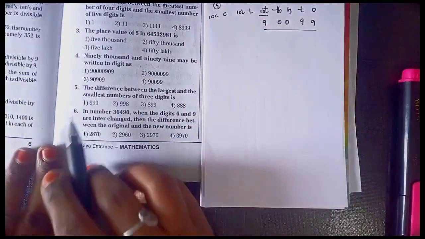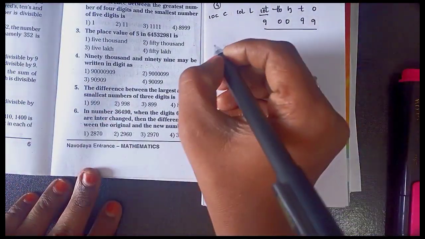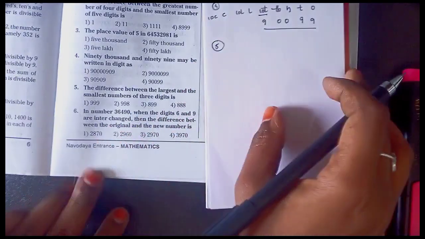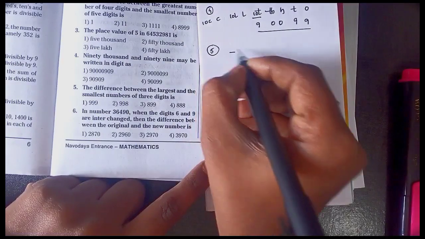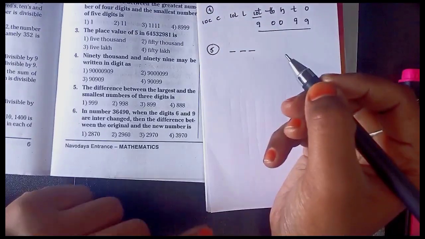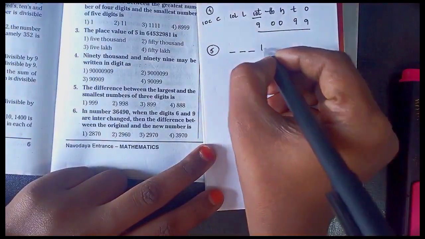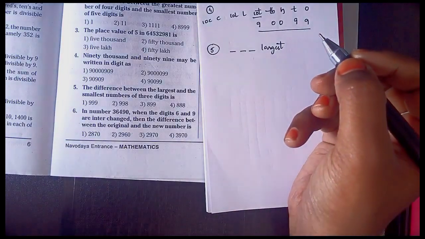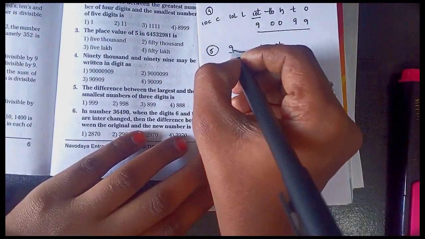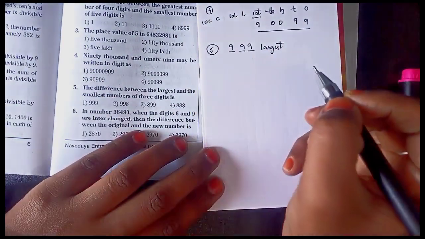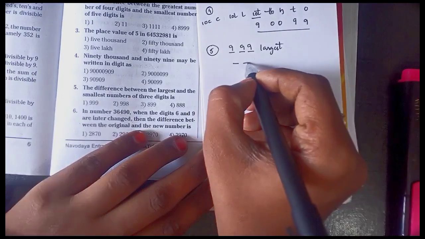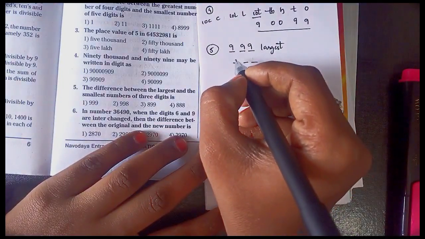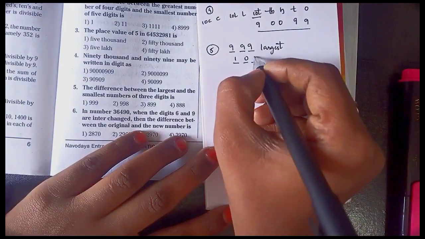Coming to the fifth one, the difference between the largest and the smallest numbers of 3 digits. So let's keep 3 places here. So this is 3 digit, and he is asking for largest. What is the largest digit among 0 to 9? That is 9, right? So 999 is the largest 3 digit number. And what is the smallest 3 digit number? We can't keep 0 in the first place, so we keep 1 and then all zeros, that is 100.